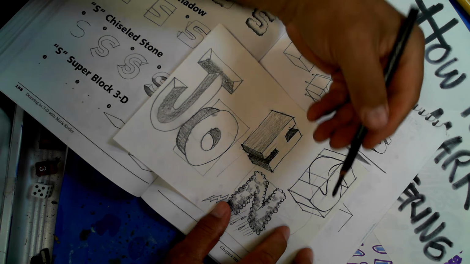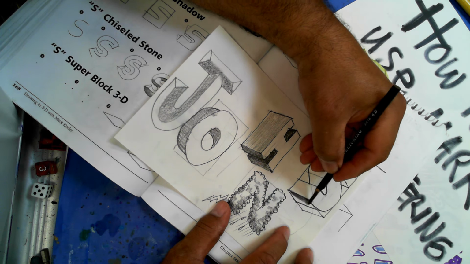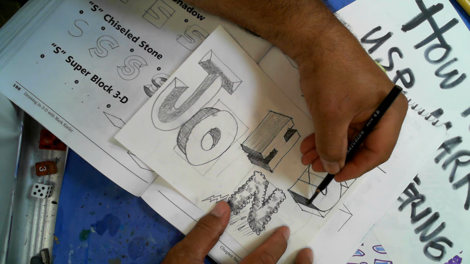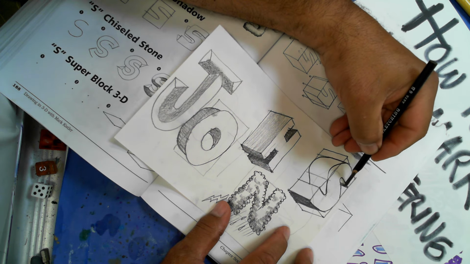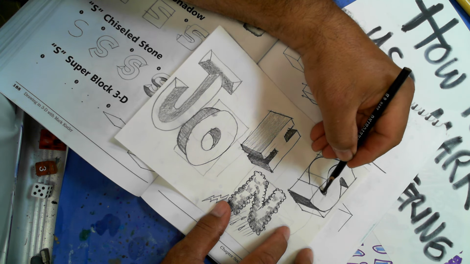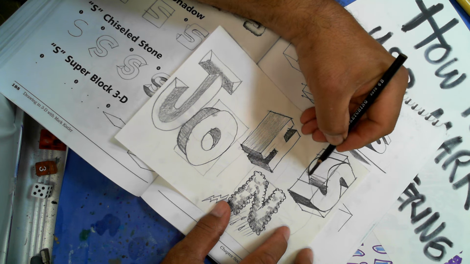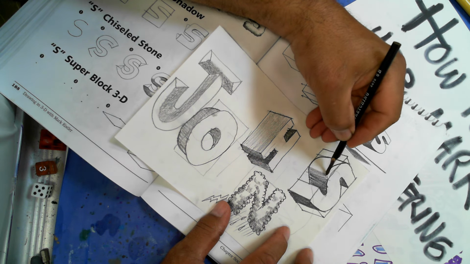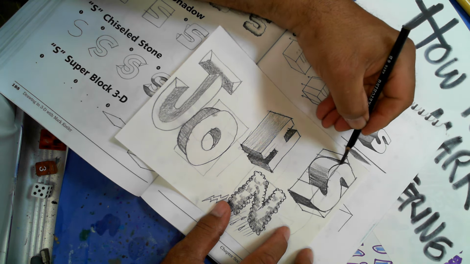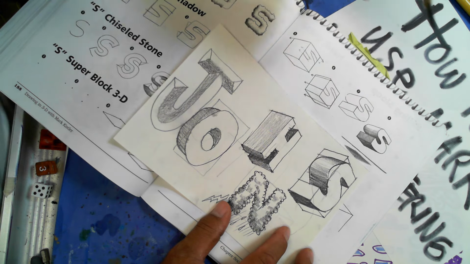Now I'm going to shade this in so you can see it better, and then you'll see what we have to erase. There's my S starting to take shape. It's going to be dark in here, and it's going to get lighter as it goes up. And it might be dark there, and it gets lighter as it goes there.